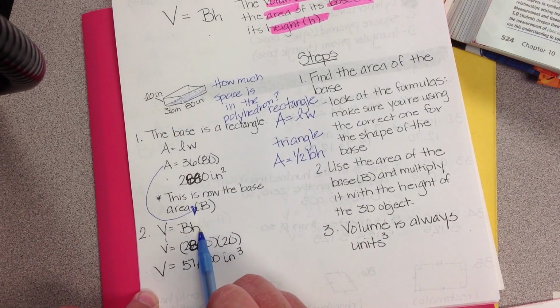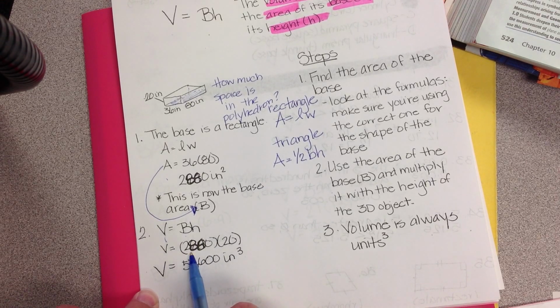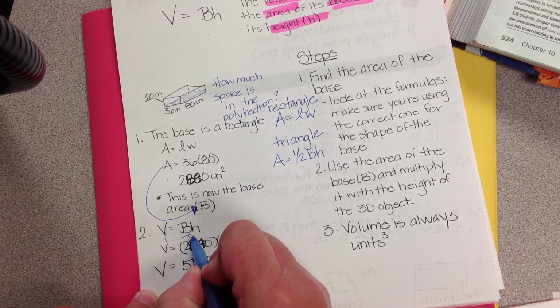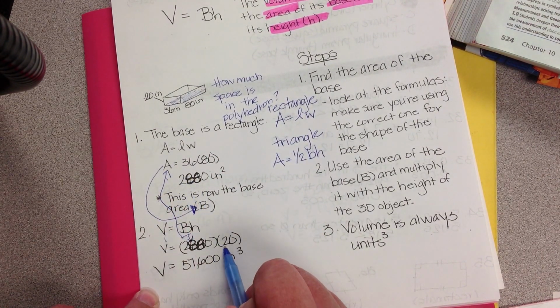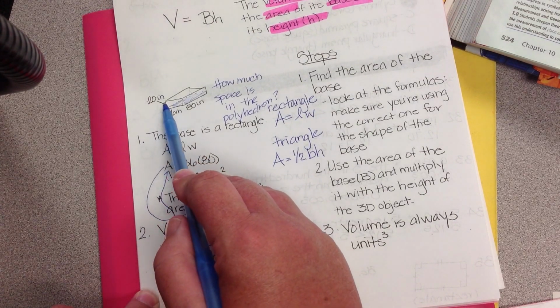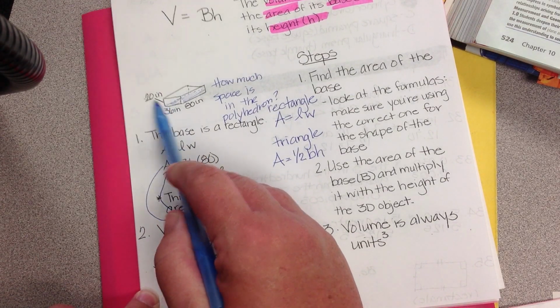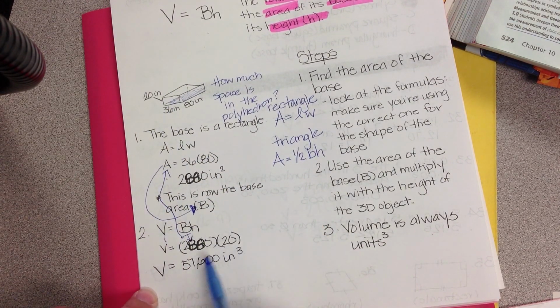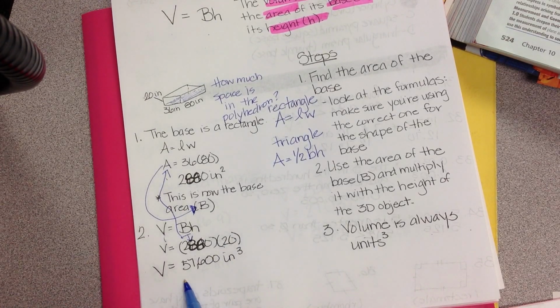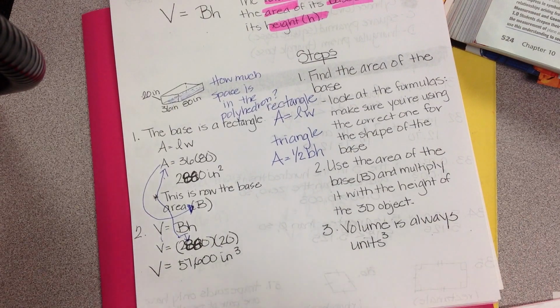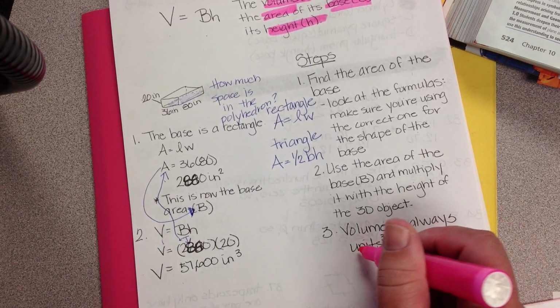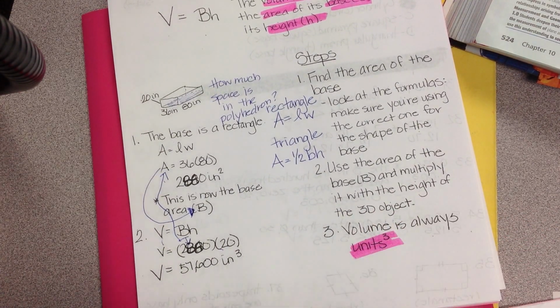So base times height, 2,880. Remember, we got this B from right up here, and then times 20, which is the height. Multiply those together. We get 57,600 inches cubed. The answer for volume is always going to be units cubed.